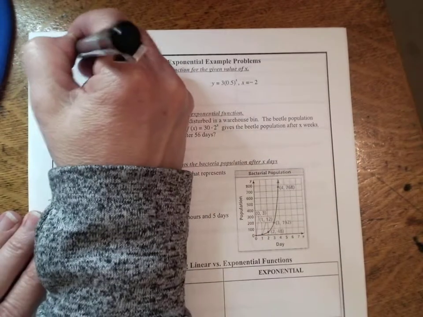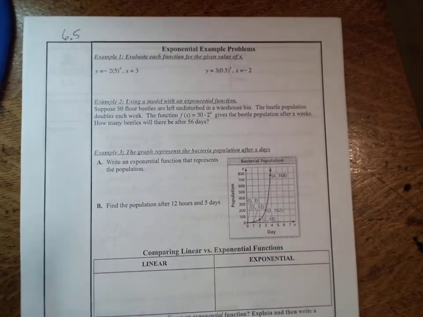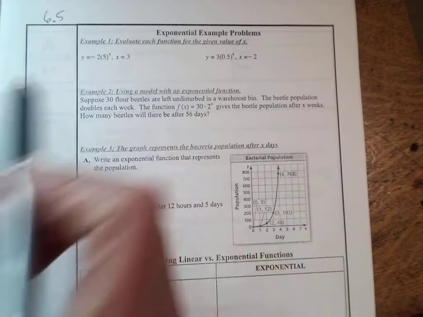Okay, this is a continuation of lesson 6.5. This is the third page. We usually don't have a third page, and I ran out of time on the other video. So we're going to look at this example.